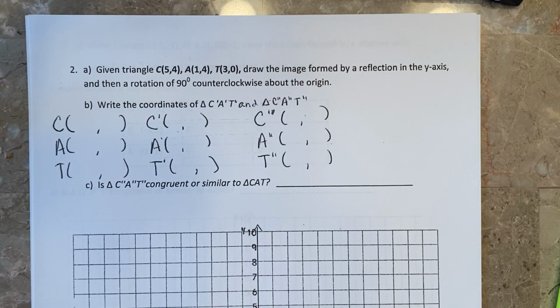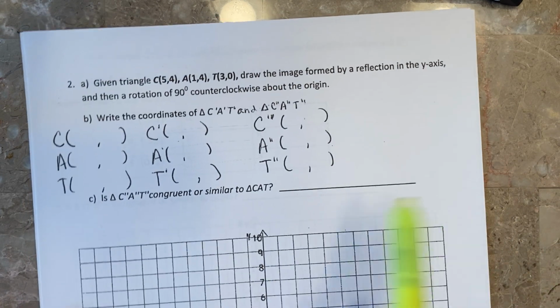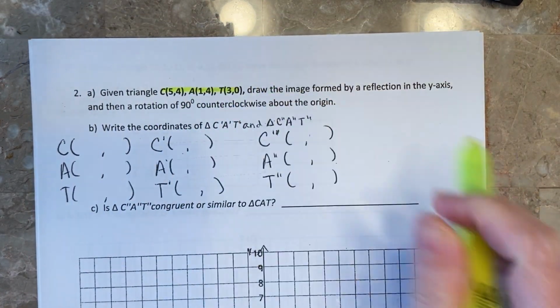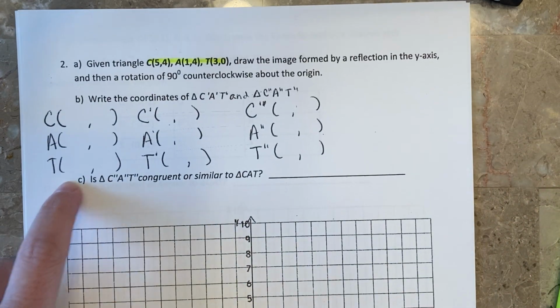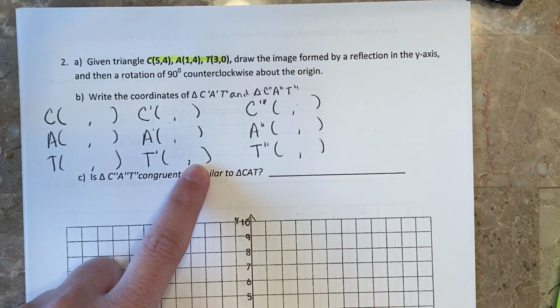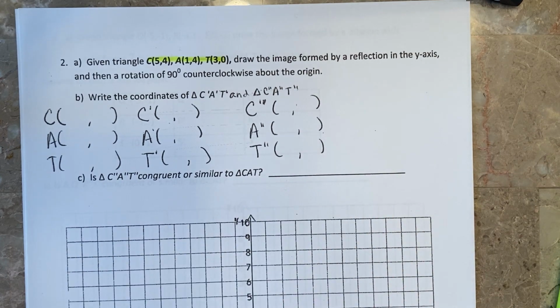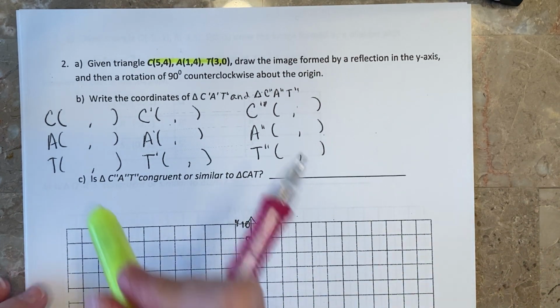All right, hopefully that example was not too bad. Let's move on to the next one. So same scenario, or same kind of question, where we have an original, then we're going to do one type of transformation, and then a second. So let's start with our original.